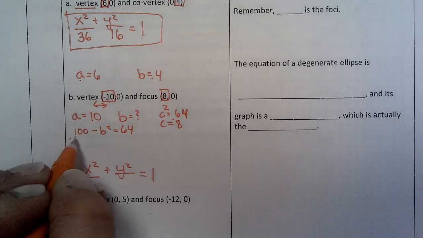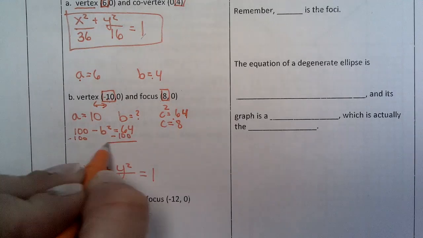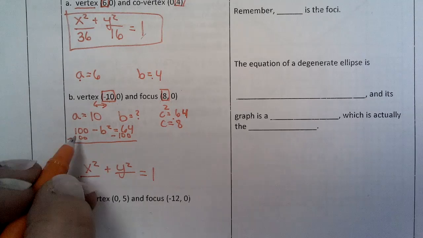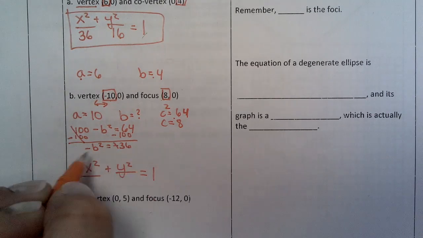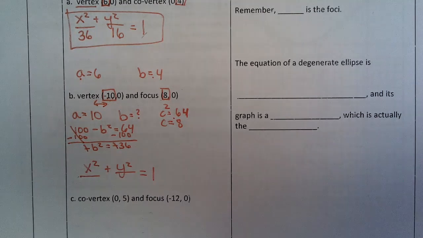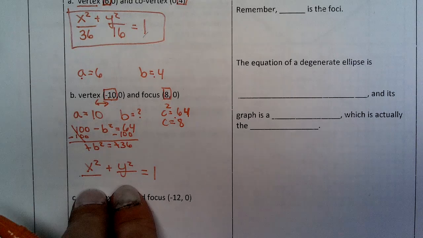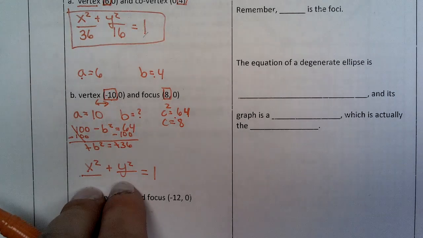So now I'm going to subtract 100 from both sides. I'm solving for b squared is really what I have to know. So negative b squared equals negative 36. Divide both sides by -1 and you get b squared equals 36. Now, yes, we could take the square root of both sides and find out that b is plus or minus 6. But in our equation, we need b squared anyways.